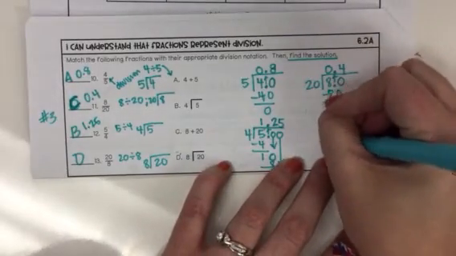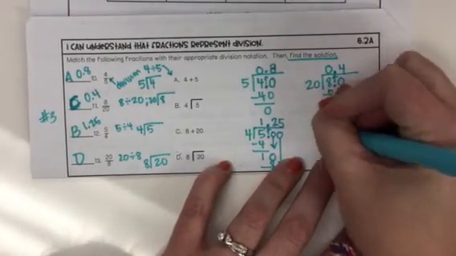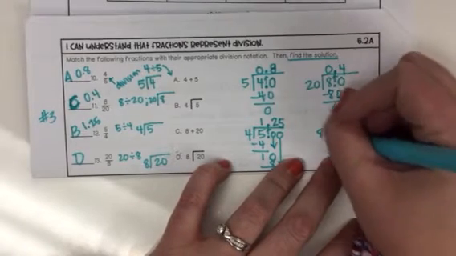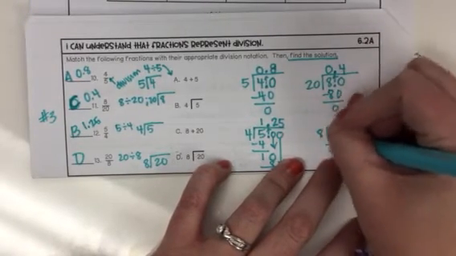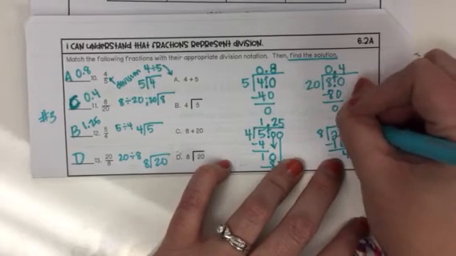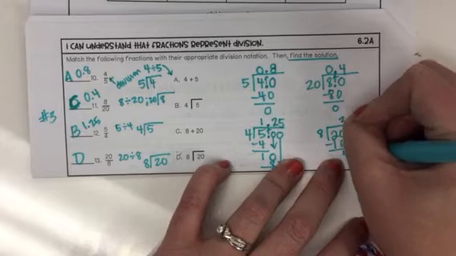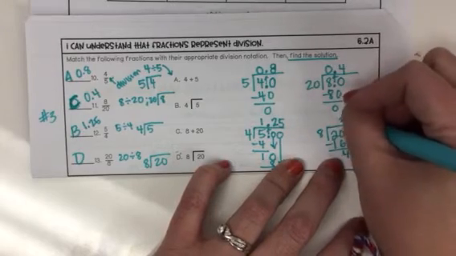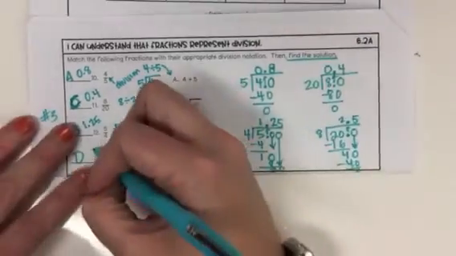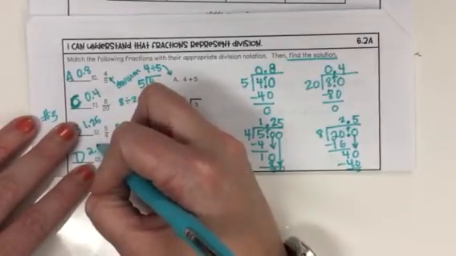D tells us that we're doing 20 divided by 8. 8 goes into 20 2 times. 2 times 8 is 16. 20 minus 16 is 4. Because this isn't a 0, I'm going to add a decimal, take it up, add a 0 so I can bring it down. 8 goes into 40 5 times. 5 times 8 is 40. 40 minus 40 is 0. So my answer is 2.5.